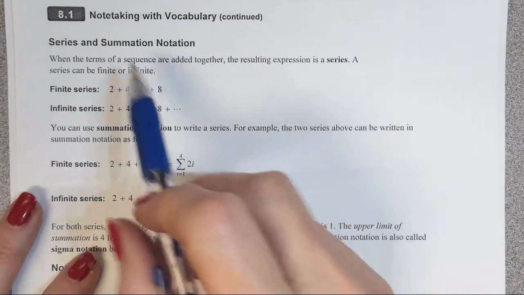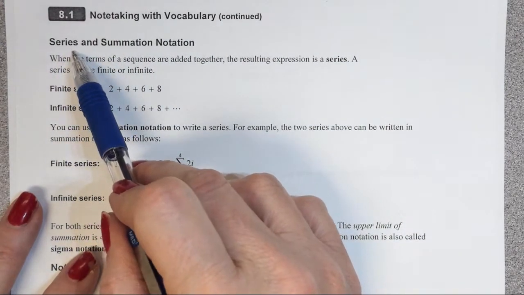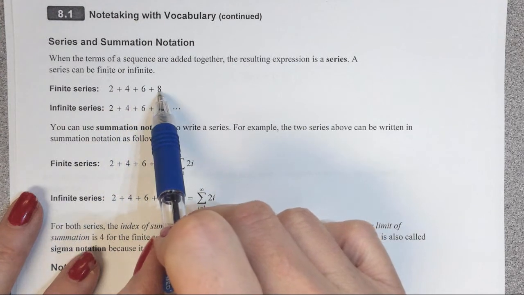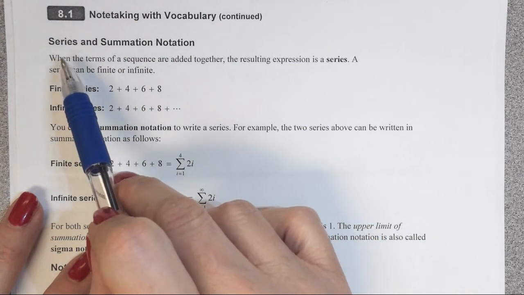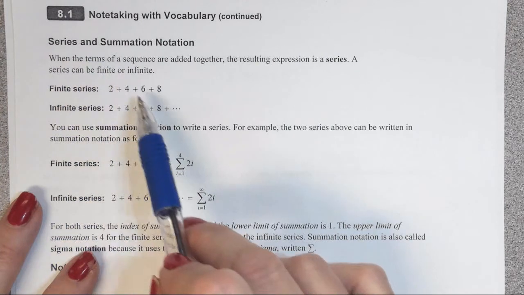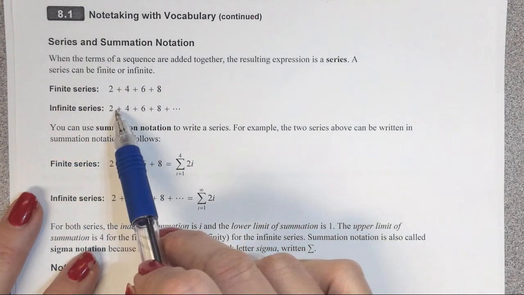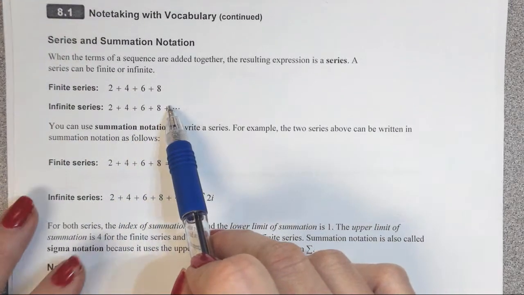All right, let's come up here now. The difference between a sequence and a series. A series means that we're going to be adding all the terms. So if we switch from a sequence to a series, we're going to be adding these terms. If we have an infinite series, it means it goes on forever.